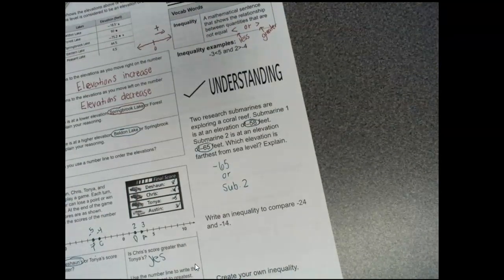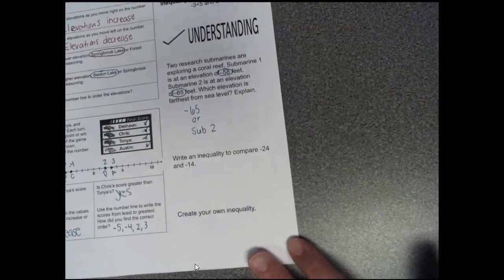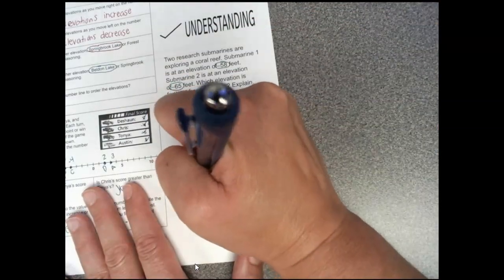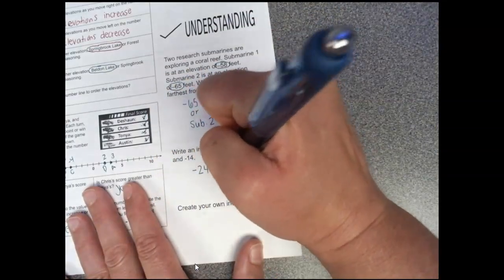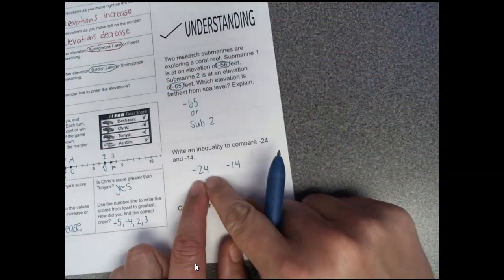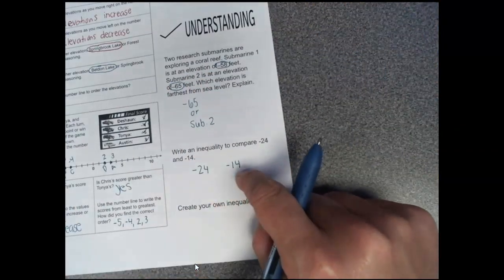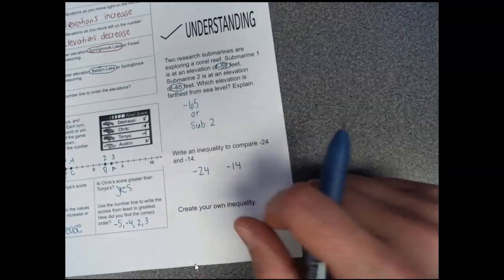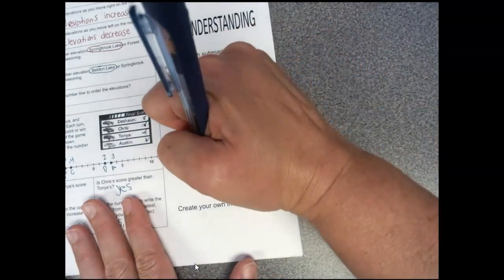Next, we're going to write an inequality. When we write an inequality, all it has to have between it is a less than or a greater than sign. So, write an inequality, compare negative 24 and negative 14. So I have negative 24 and I have negative 14. This one is farther away from 0. Numbers that are farther away from 0 on the left-hand side are smaller. So it is less than.